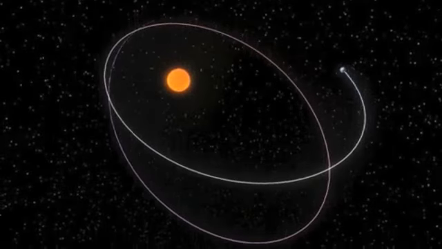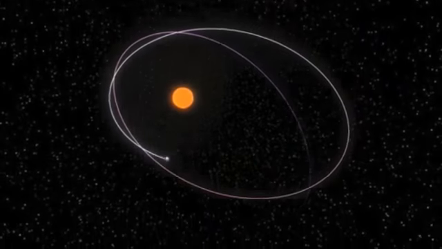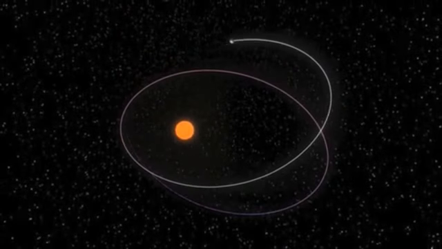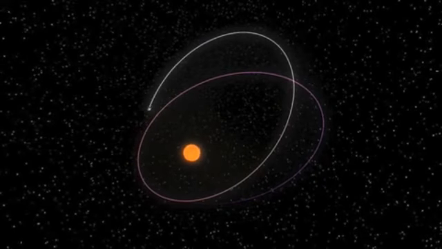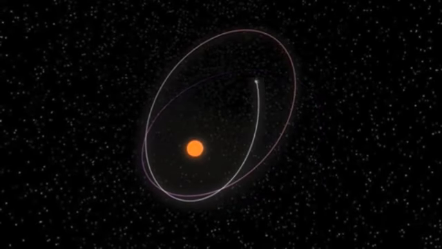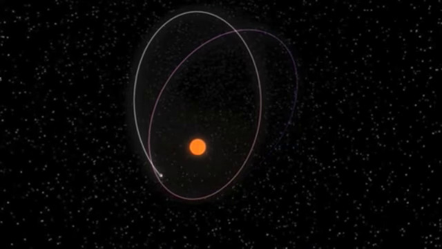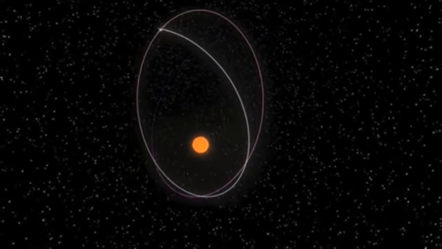A year on Earth is measured by one complete trip around the Sun. Seems simple enough, but there is a problem. The Earth doesn't travel on a path around the Sun that returns to its starting point. So how do we know when a year starts or ends?